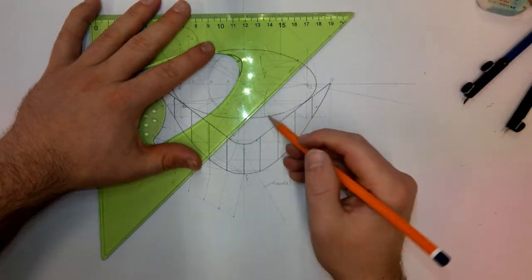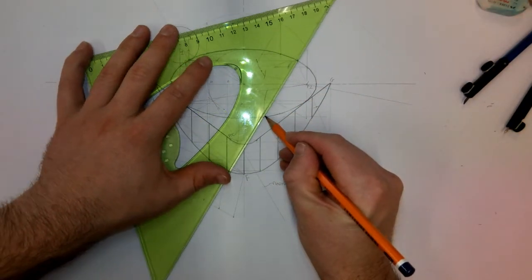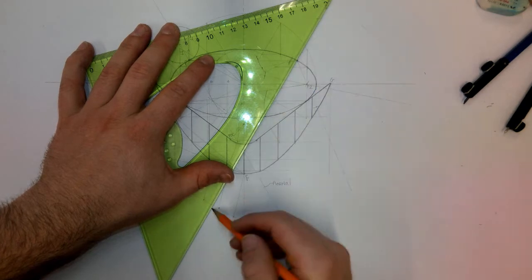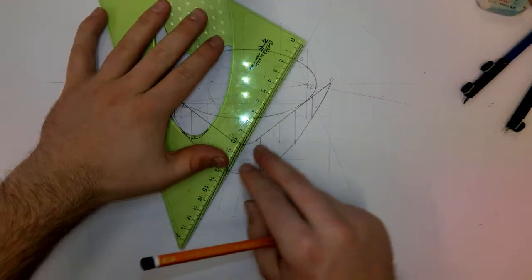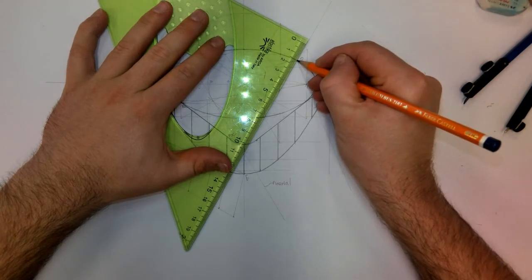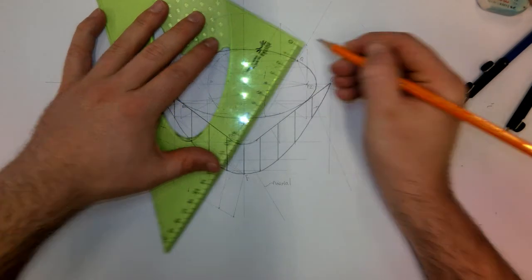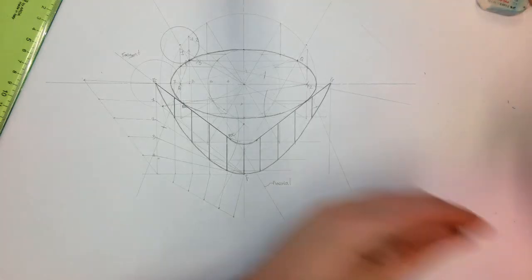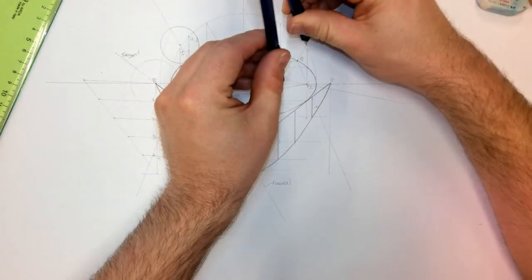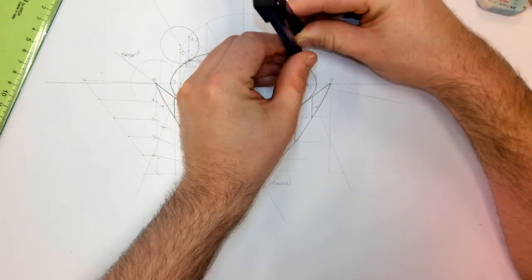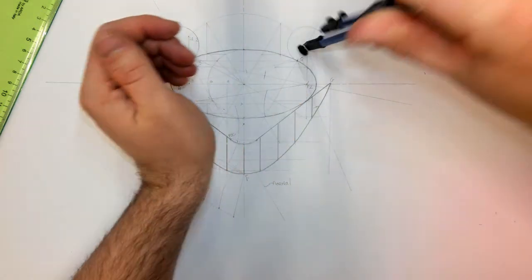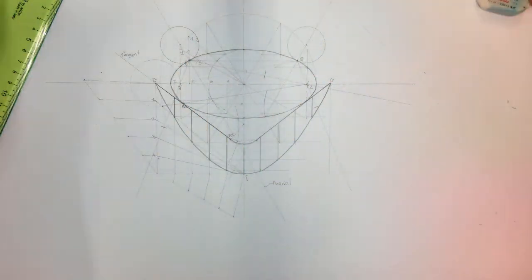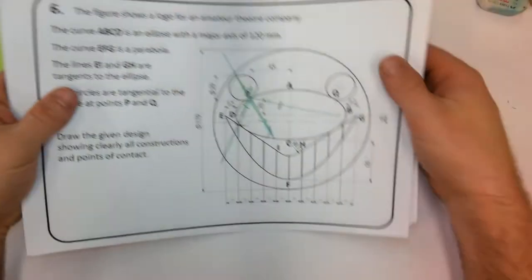Where they intersect, join to point Q and measure up 15, the radius of the eyes. You can draw it in then. So there's the eyes. I'll heavy them in shortly.